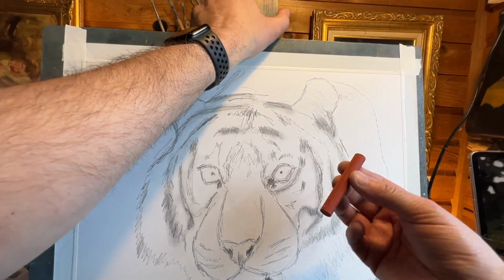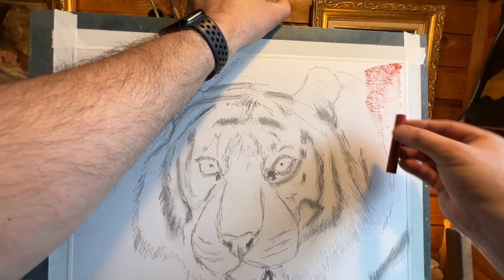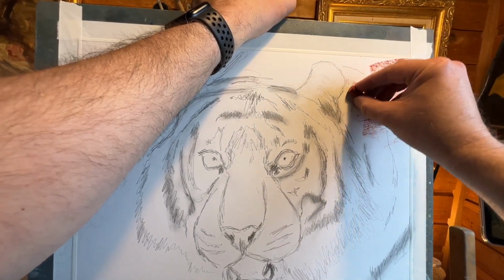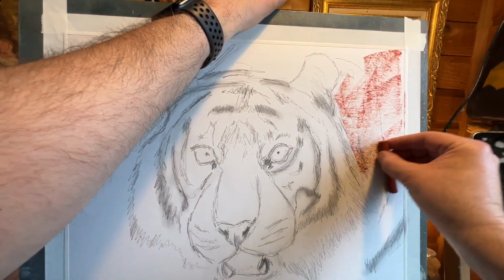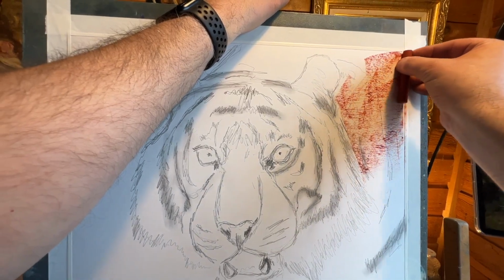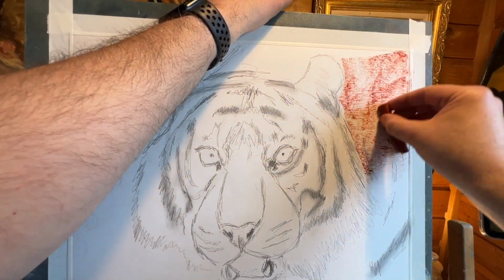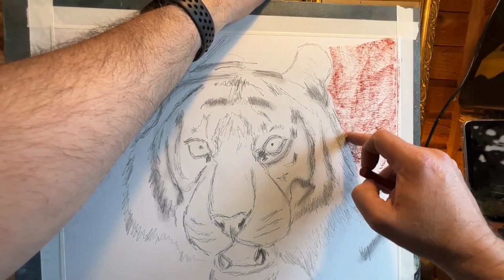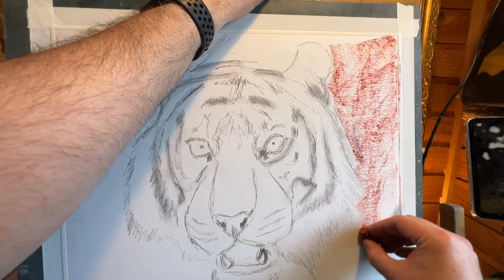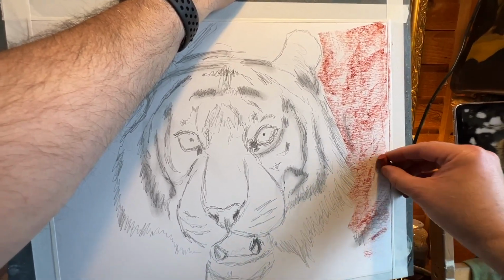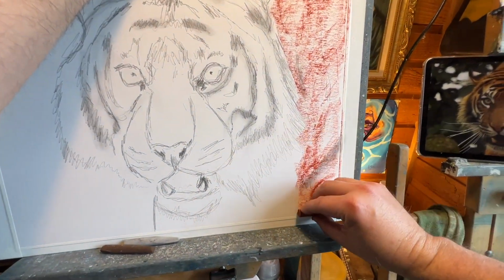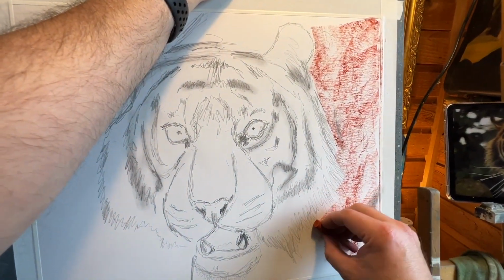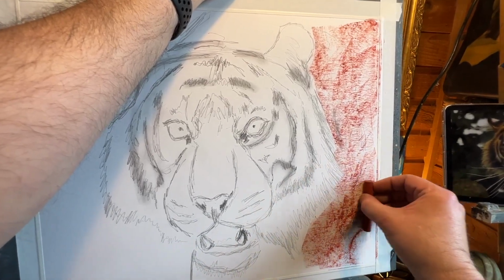So I'm just going to take this Craypas and just start covering the white of the paper. And with the paper's tooth, it's real easy to cover large areas. And you can see the graphite, the drawing underneath is still present, still there. All right, so all this down here is just this orange here on the tiger. So we'll just use that for this area right here.